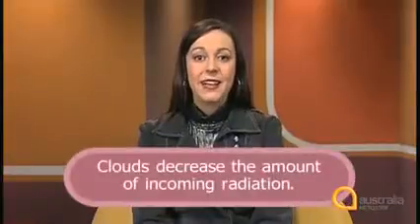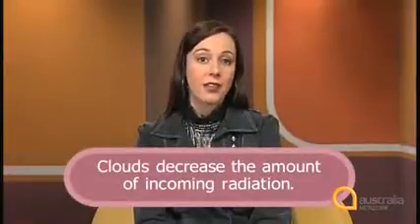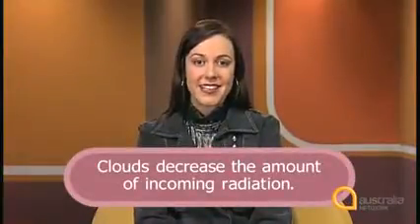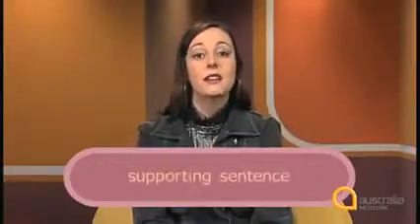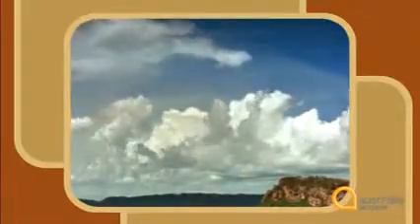In his second sentence, Jim states one of the effects of clouds that relates to and supports the topic sentence. Clouds decrease the amount of incoming radiation. This sentence is called a supporting sentence. Listen to him continue.